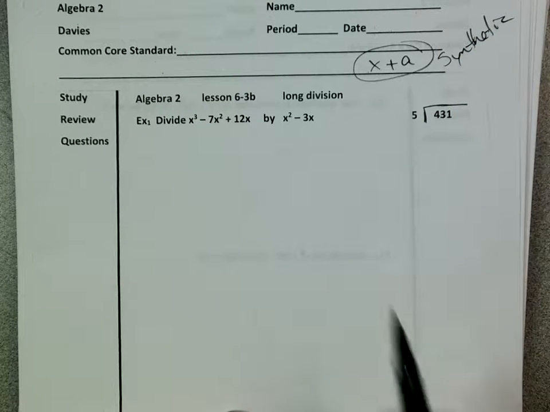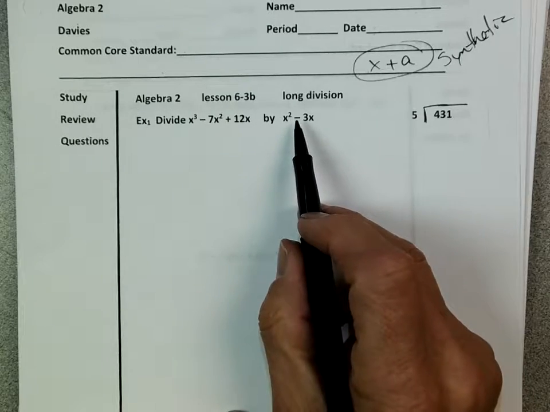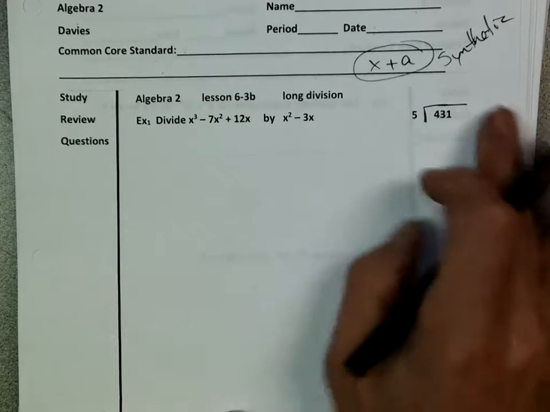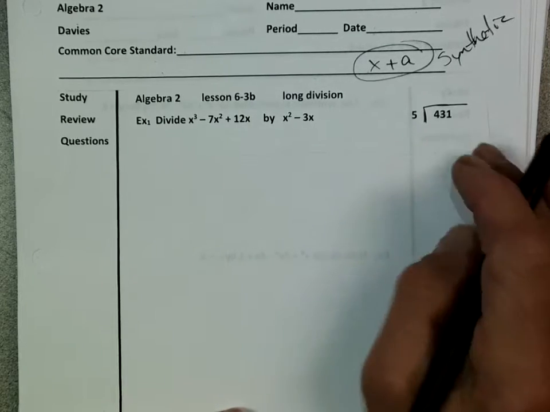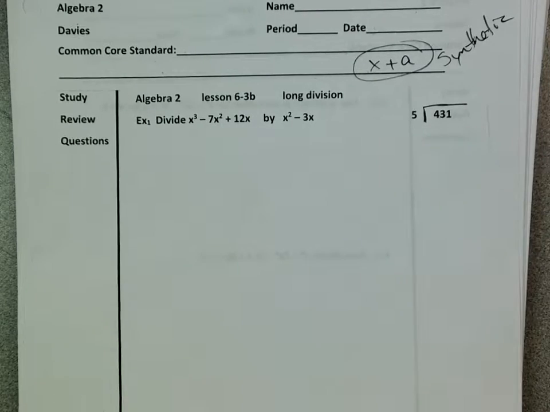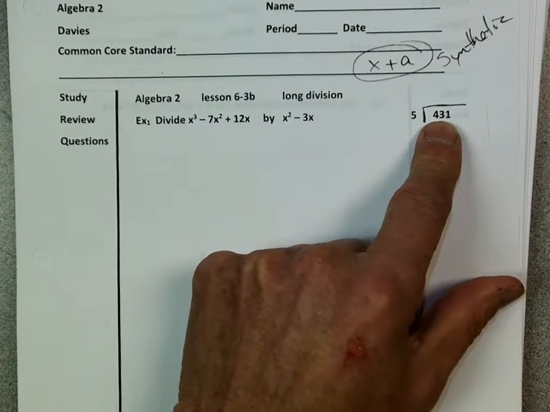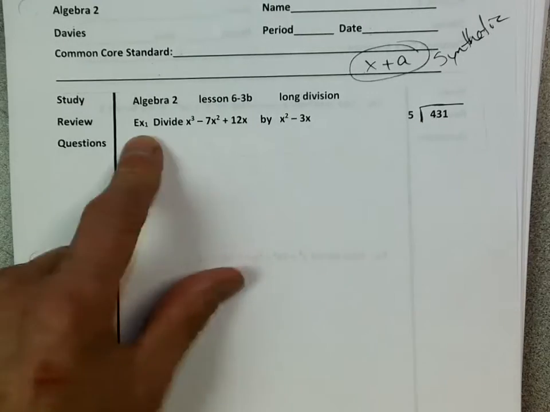But if you can't, if you got an x squared, you have to do long division. So I want to teach you how to do long division. So what I have on the side here is a little problem, and we're going to go back to 4th grade math, okay? We're going to do old style 4th grade division, and we're going to parallel it to this.